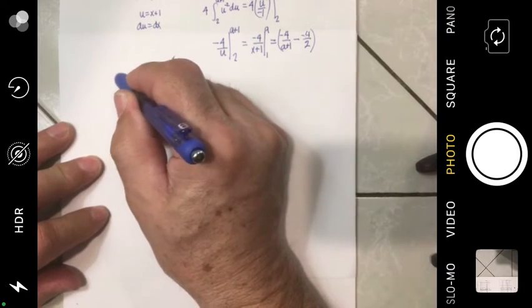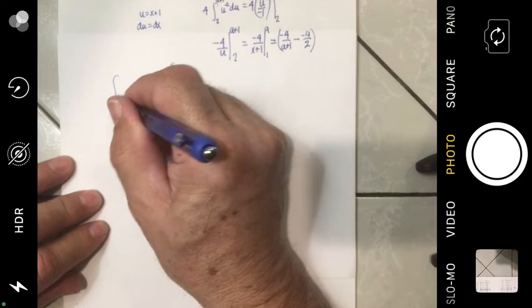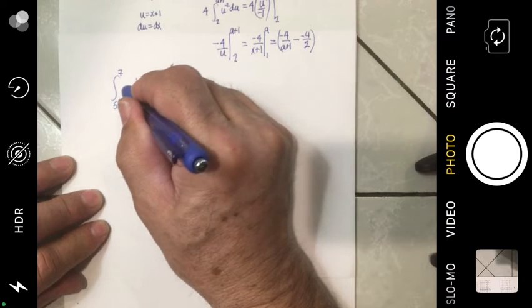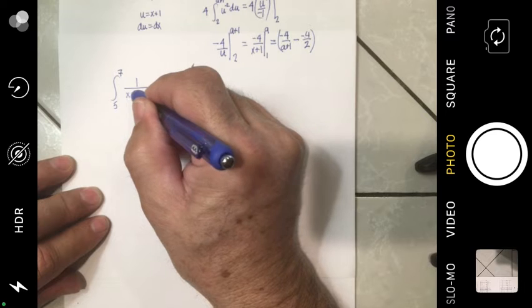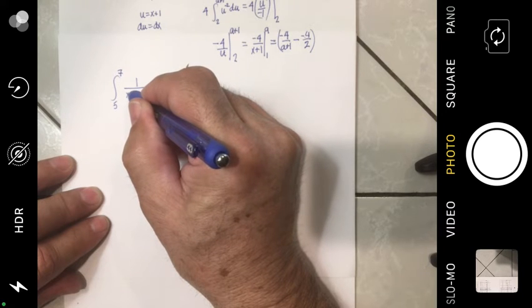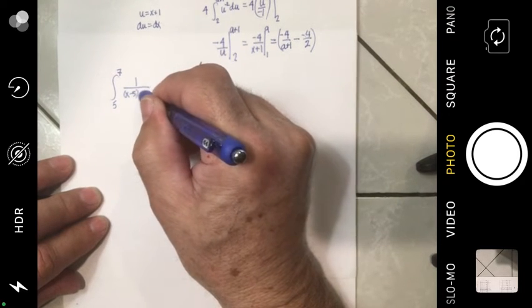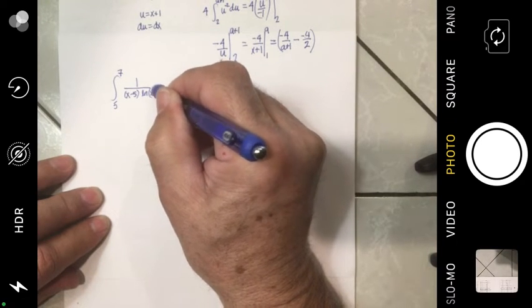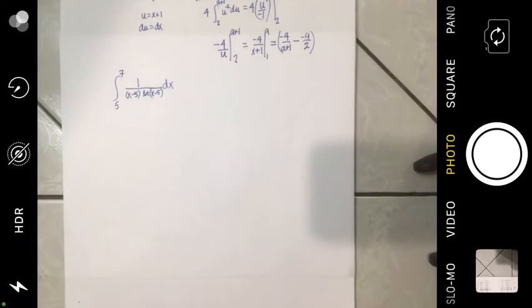The integral from, let's say, 5 to 7 of 1 over (x minus 5) times ln of (x minus 5) dx. Now what does that look like?